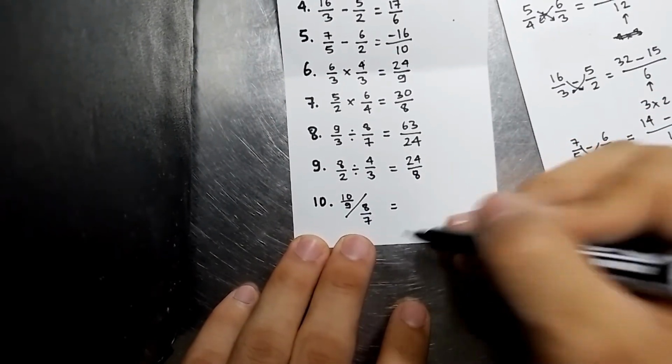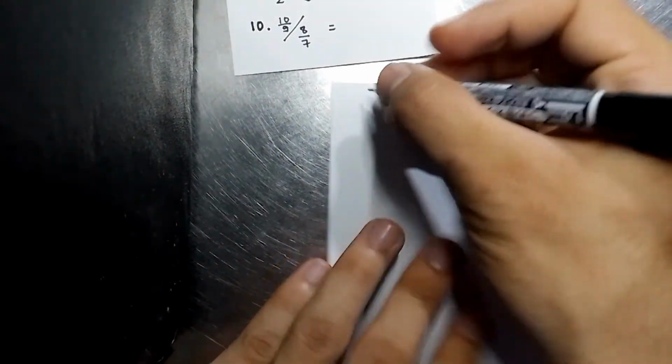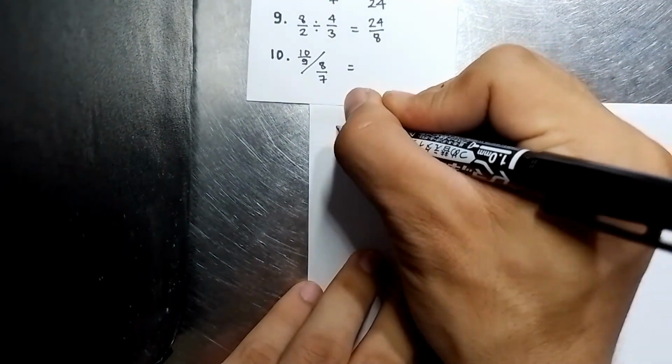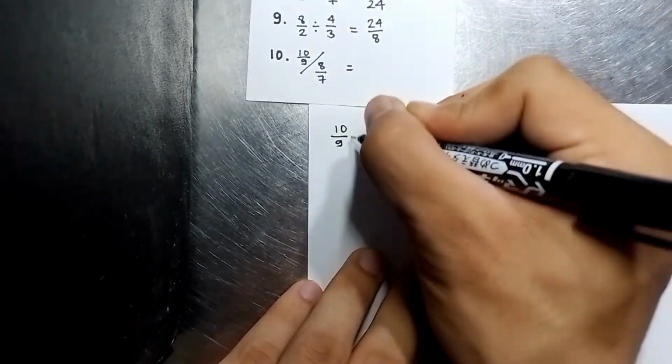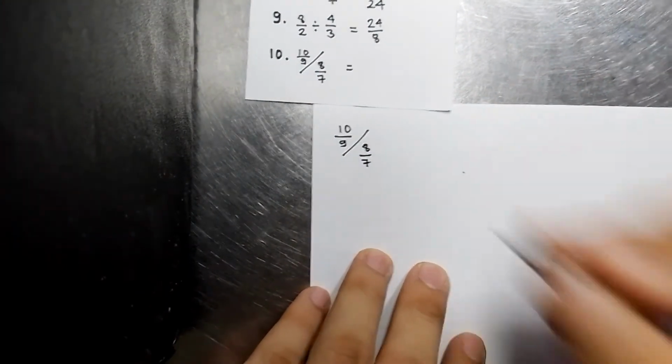And the last one, what does this mean? Have you ever seen this type of writing? So let me explain it to you clearly. We got 10 over 5, and that slash in the middle actually means my division sign.